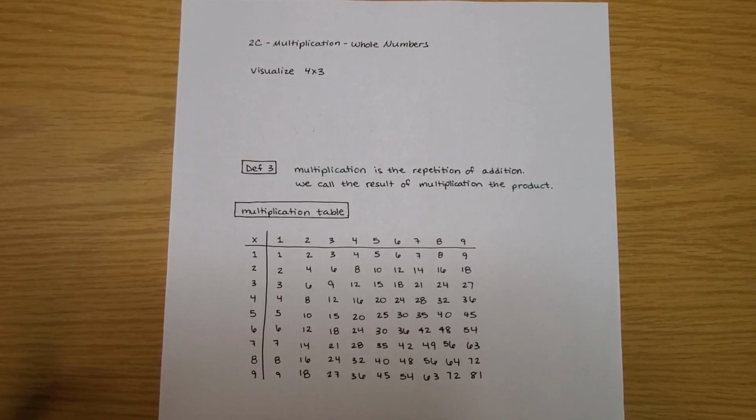Hello, Professor Rad here, and today we're going to talk about multiplication. Let's begin by visualizing what it means to multiply.